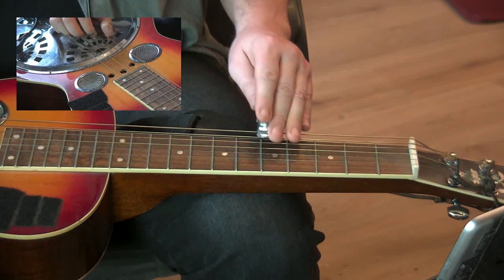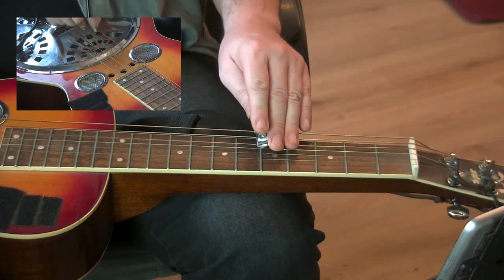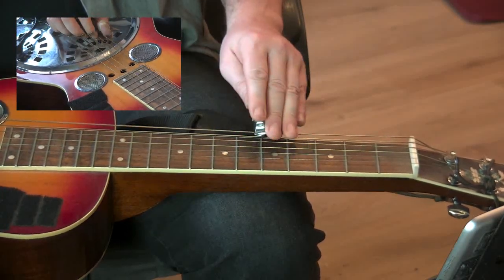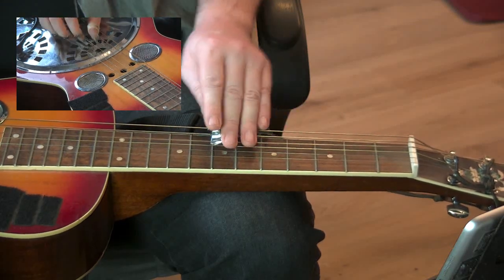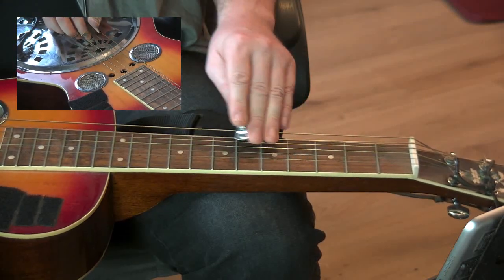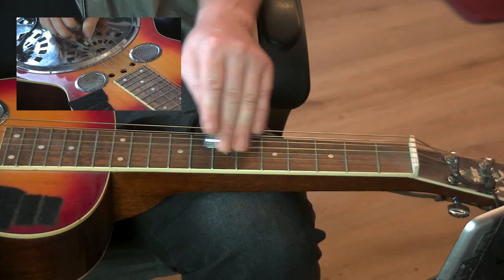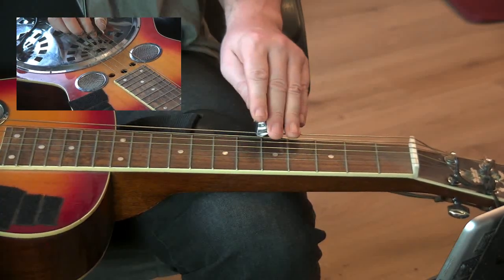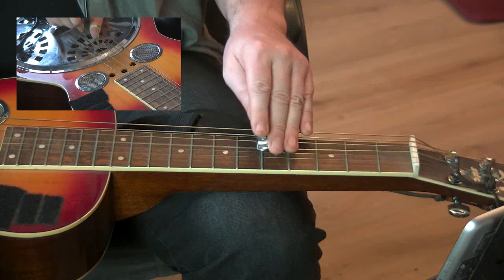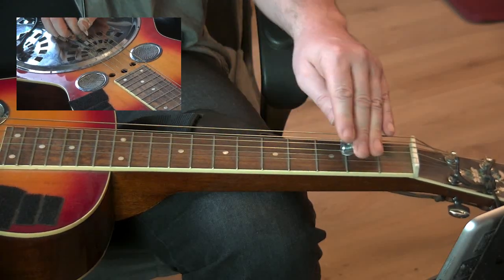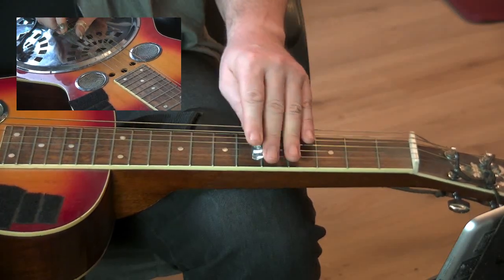And again. That's me just playing the pentatonic scale up. Back to C. G. Let's do that one more time.